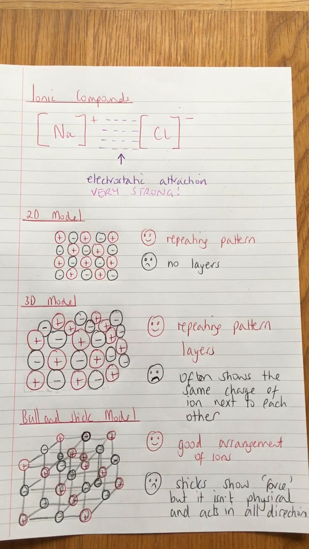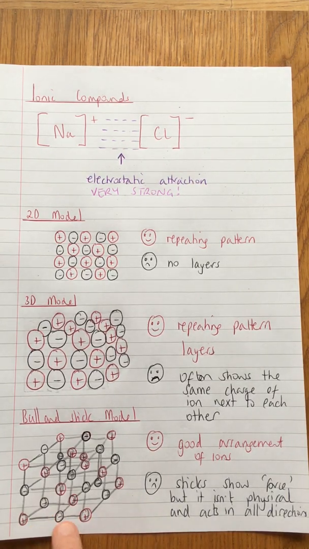The final one is known as the ball and stick model, or where we get a positive and then we get a line, and then we get a negative, then we get a line, then we get a positive, then we get a line. Okay, so it's good to show the arrangement of the ions, but the bad thing of that model is the sticks are meant to represent the electrostatic attraction or the forces, and actually that isn't what they're like. It's an invisible force, it's not a stick, it's not something physical that can be seen between each ion.